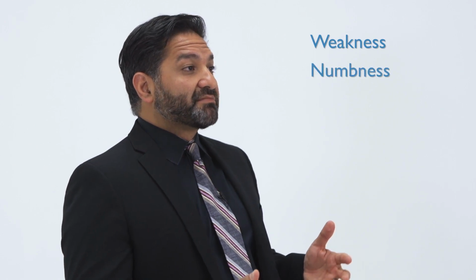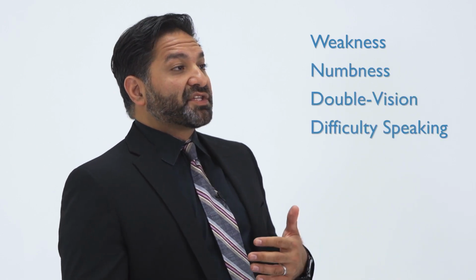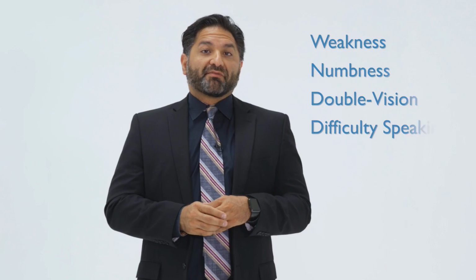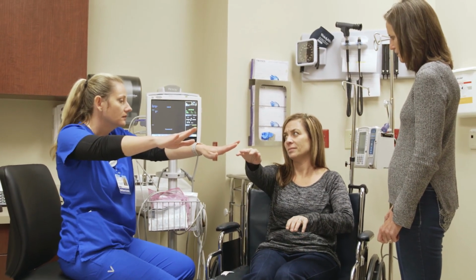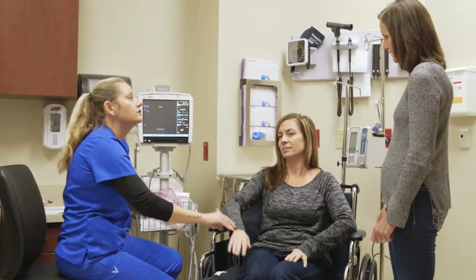However, when it comes to stroke care, symptoms are heterogeneous. So patients can have weakness, numbness, double vision, difficulty speaking, and so on and so forth. And because the symptoms are so heterogeneous, it's often difficult for patients to remember the symptoms and to remember to come in when they have the symptoms.